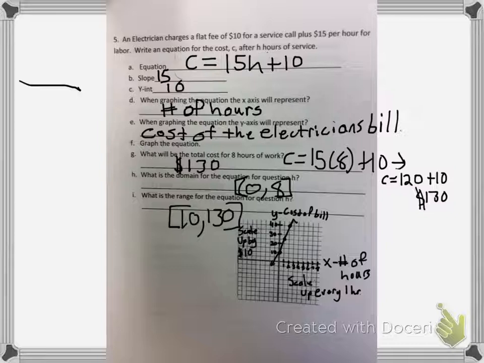An electrician charges a flat fee of $10 for service fee plus $15 per hour for labor. Write an equation for the cost C after H hours. So my equation is going to be C equals 15H plus 10, because it's $15 per hour. $10 service fee. Always the service call is going to be your y-intercept here.